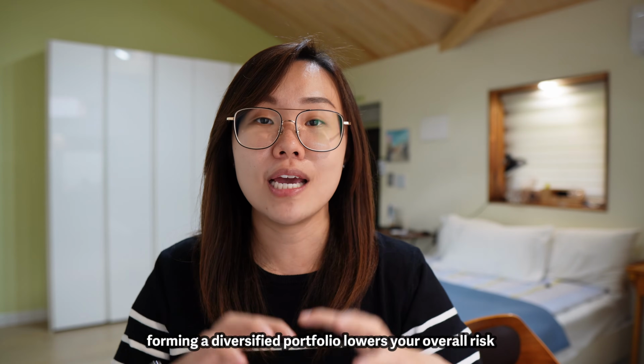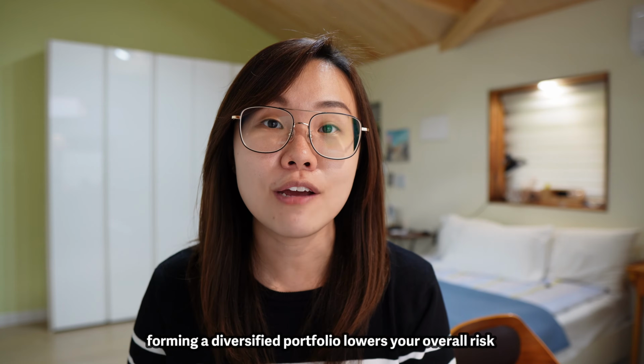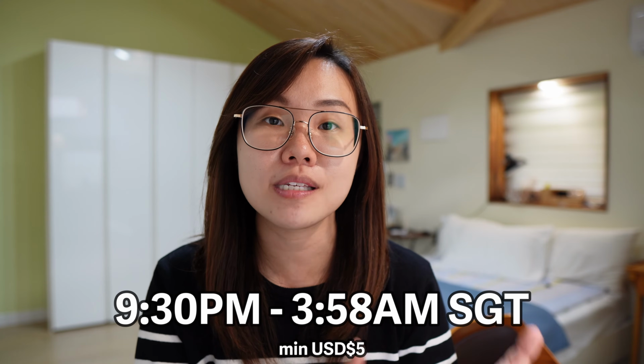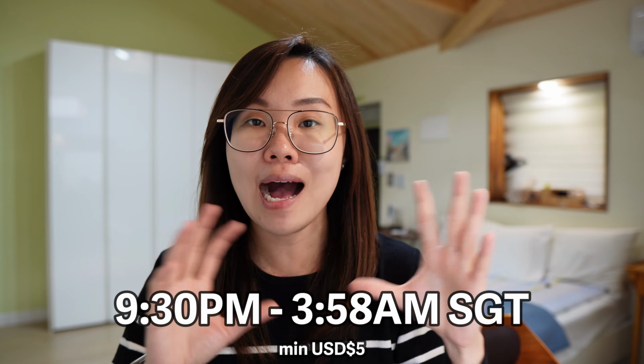So with that, you can also create a more diversified portfolio in a way. You don't just buy Tesla, you buy Apple, you buy Google. You create a portfolio that is diversified with all the fractional shares that you can buy on Moomoo's platform. Take note that fractional trading on Moomoo's platform is available from 9:30 PM Singapore time all the way until 3:58 AM Singapore time. These are the hours that you can trade fractional shares, and it leads to the second perk for people like me, where I go to bed very early and the US stock market opens from 9:30 PM to 4 AM.